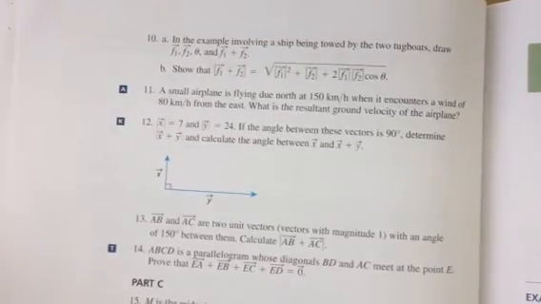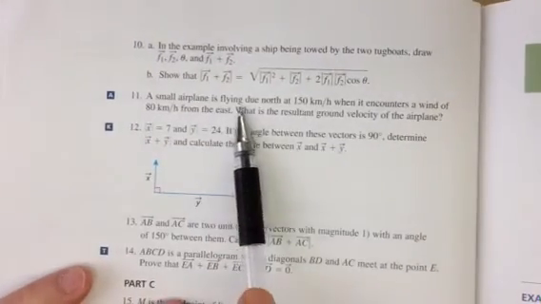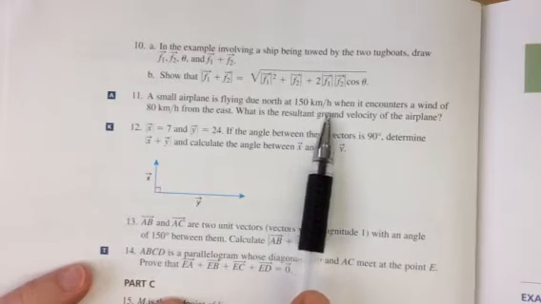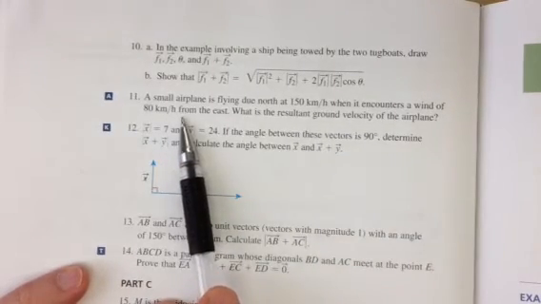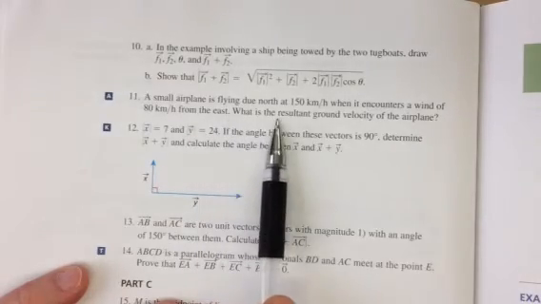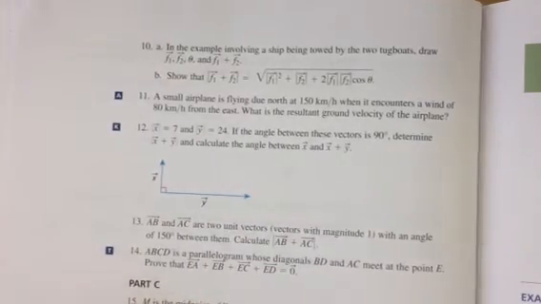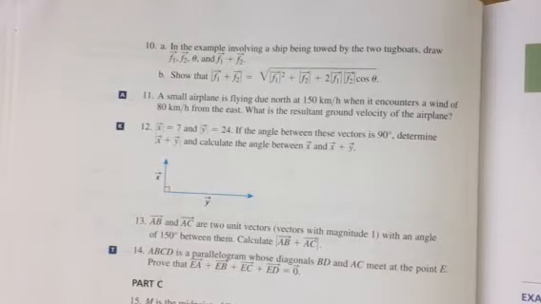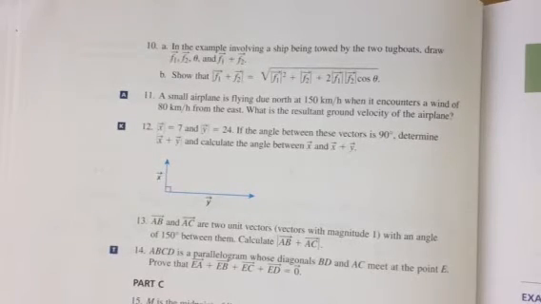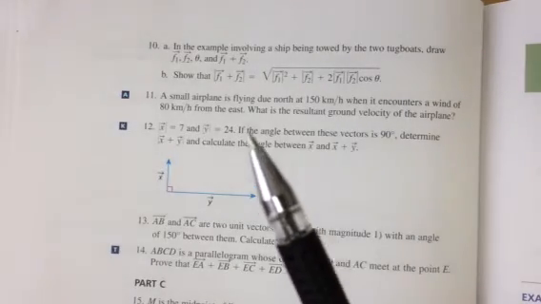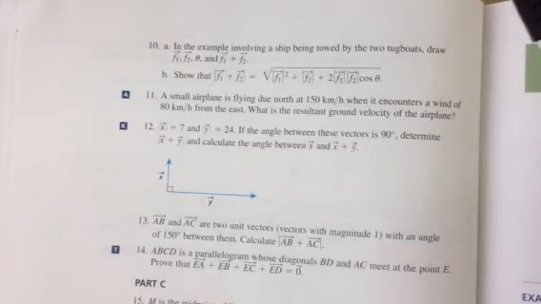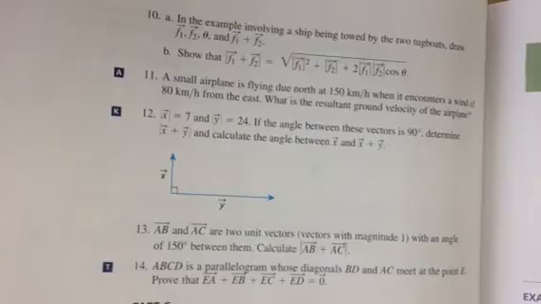Okay. So number 11. A small airplane is flying due north at 150 kilometers per hour when it encounters a wind of 80 kilometers per hour from the east. What is the resultant ground velocity of the airplane? So basically, what will happen to the airplane? Where will it actually head? If you're on the ground observing it, instead of flying like this, it's going to look like it's going from its side and going like that because the wind is blowing it. Okay? So let's do this question. We'll draw it all out.